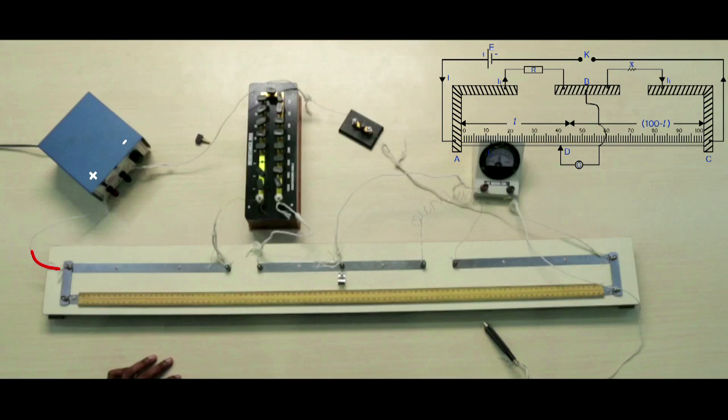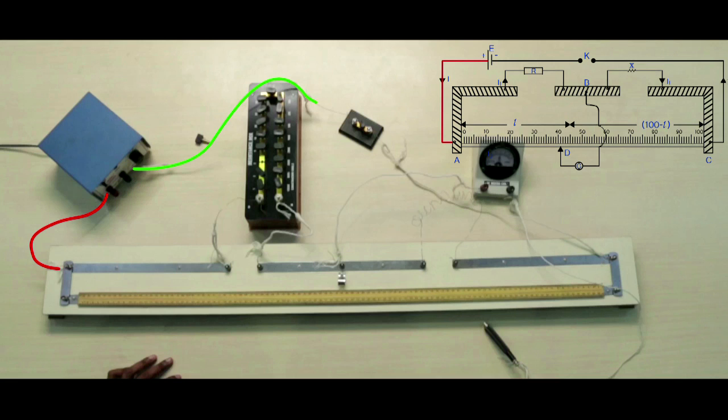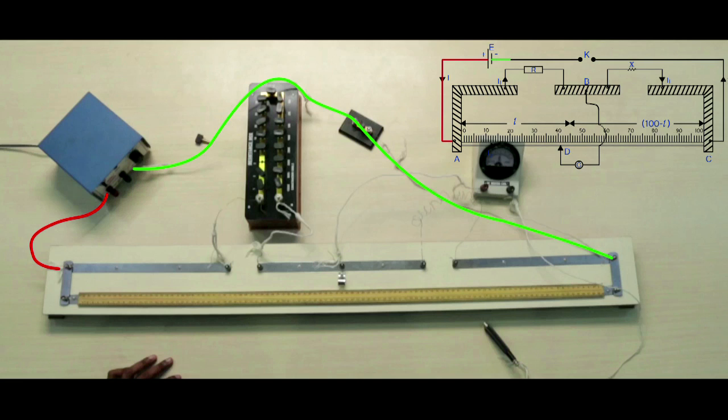Let me summarize all the connections for you once again. The positive of the battery eliminator is connected to the left end of the meter bridge wire. The negative of the battery eliminator we have connected to the other end of the meter bridge wire through this key. Next, the known resistance, which is this resistance box, we have connected to the left gap in the meter bridge. And the unknown resistance we have connected to the right gap in the meter bridge. So the positive of the galvanometer is connected to the center of the meter bridge and the negative is connected to the jockey.